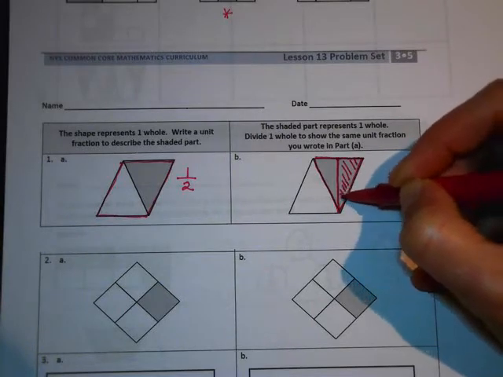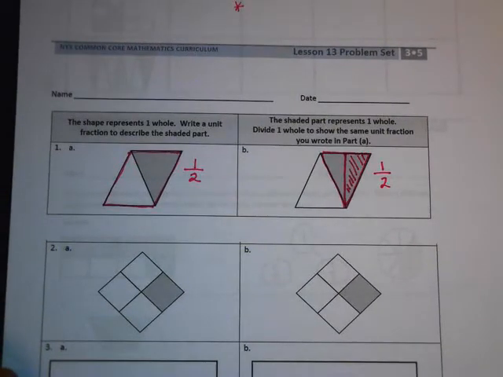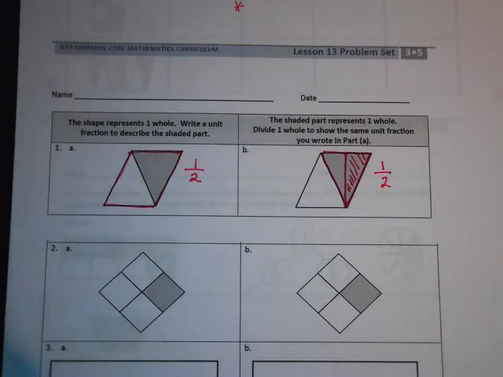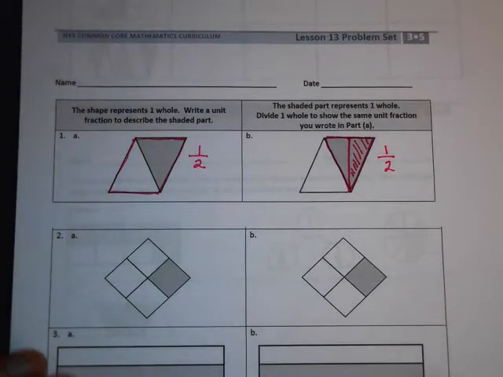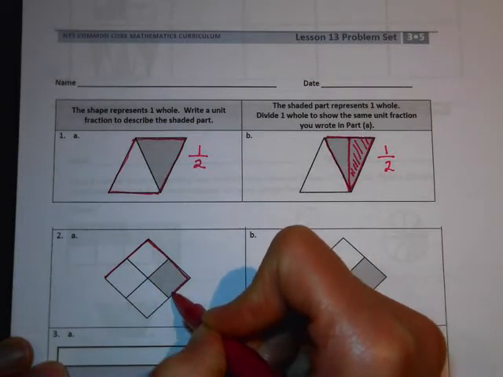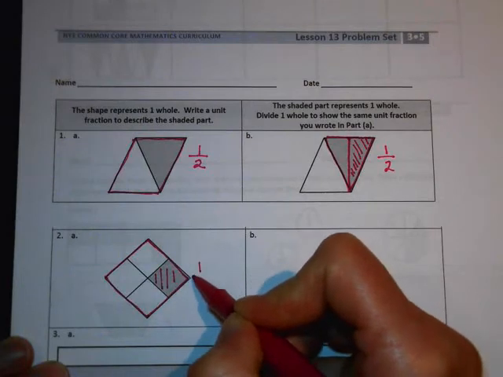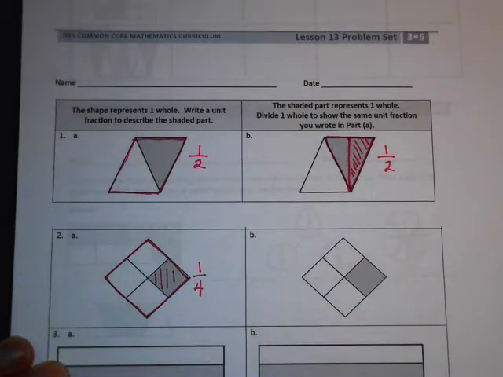So they're getting kids to see that it just depends on how you orient yourself. So, for example, if this is a whole, then this is equal to 1/4. But now they're saying this little guy is the whole.